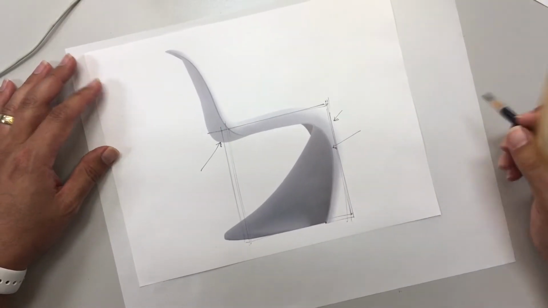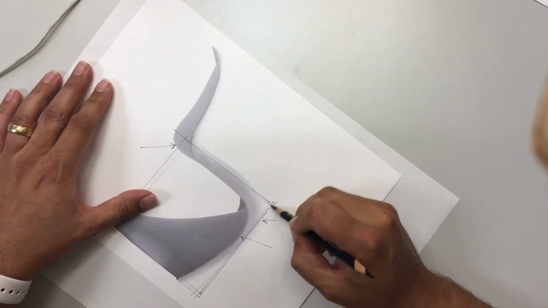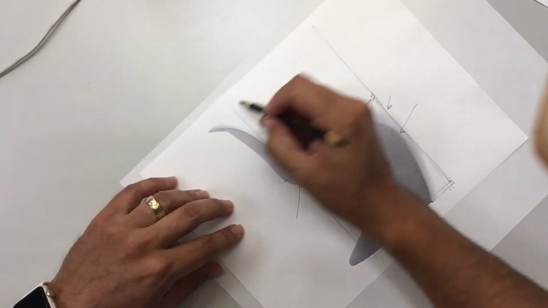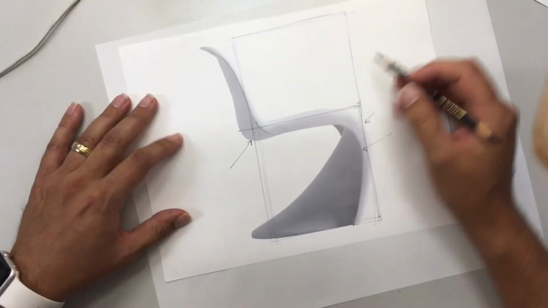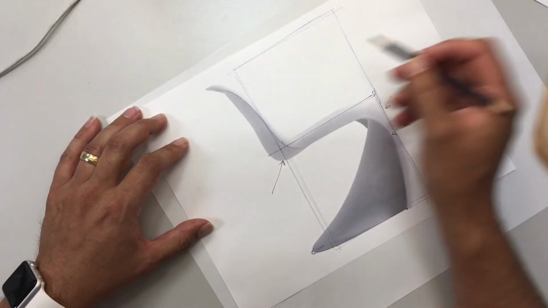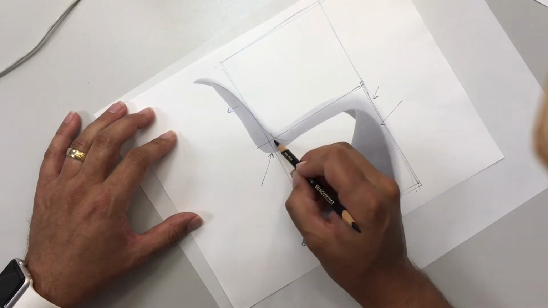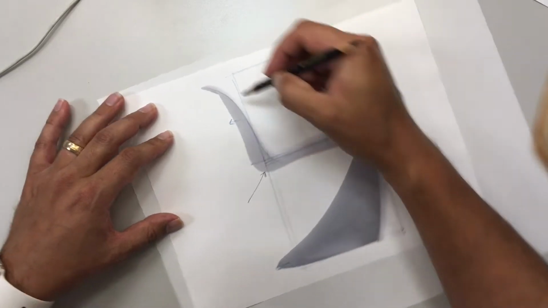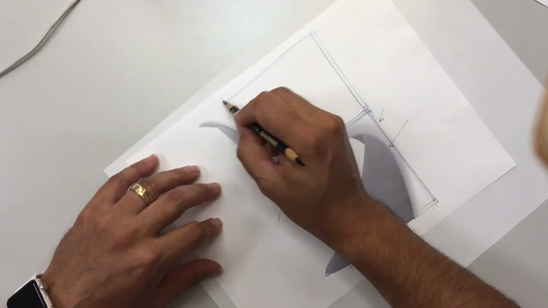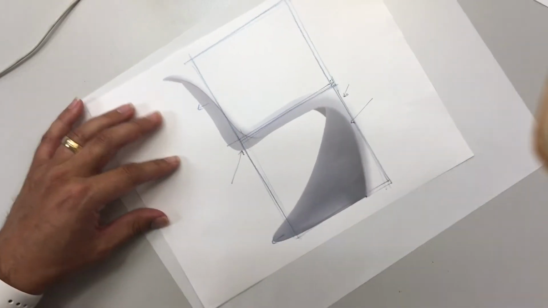Didn't I say I was going to use pencil? And then if I extend that up, I've got some extending out of that square there. I've got some extending out of the square here. It looks like if I move this down just a little bit, that's closer to my square proportion.